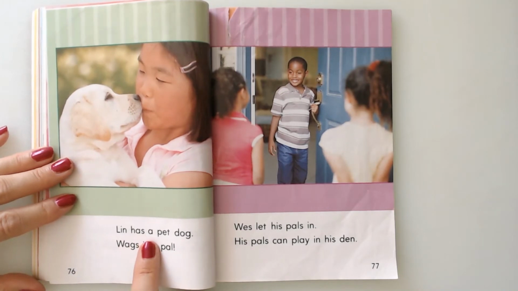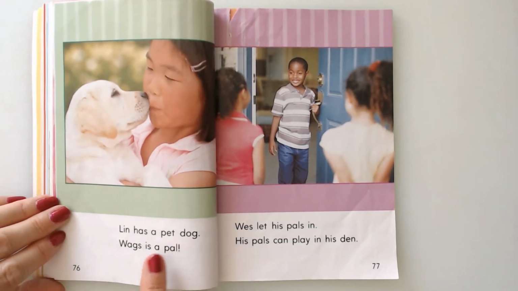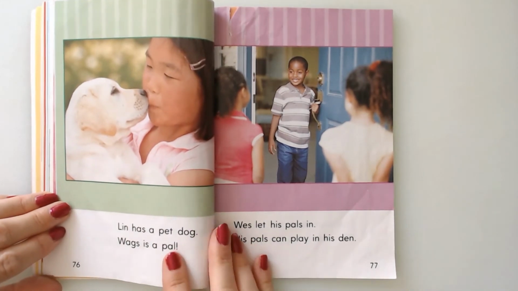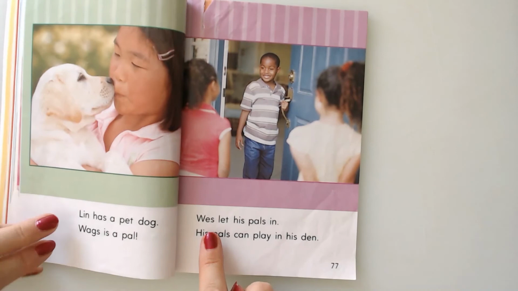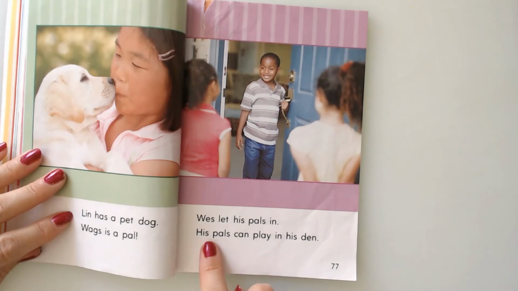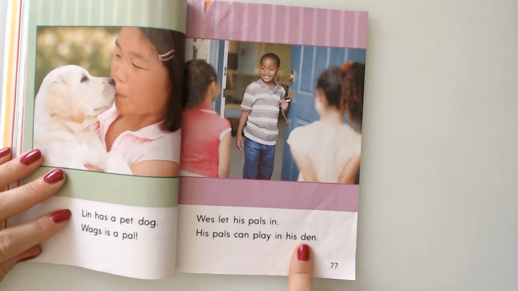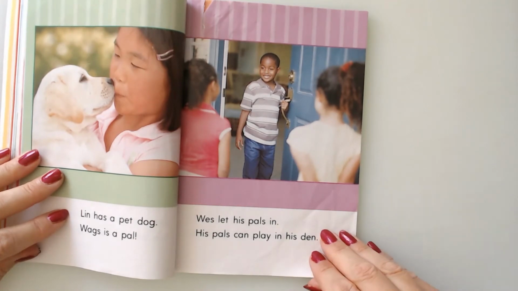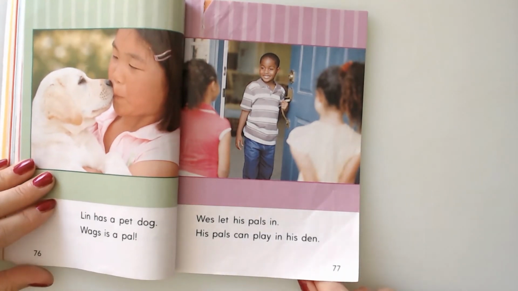Lynn has a pet dog. Wags is a pal. That's right, dogs can be pals too. Wes let his pals in. His pals can play in his den. Some families, they have homes that have a living room and another big room called a den. Mrs. Gillen made her garage into a den.